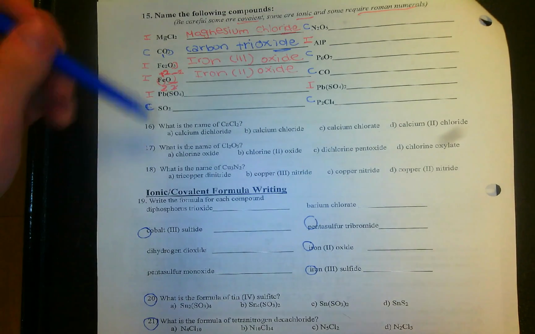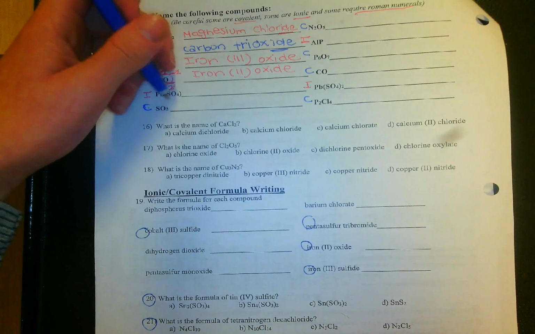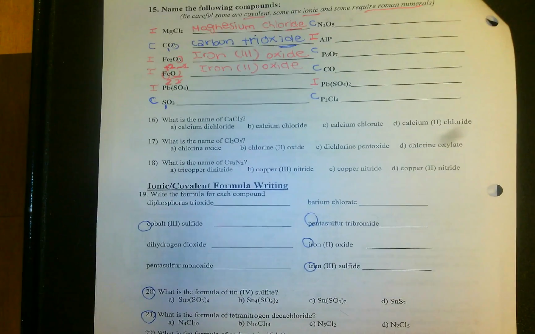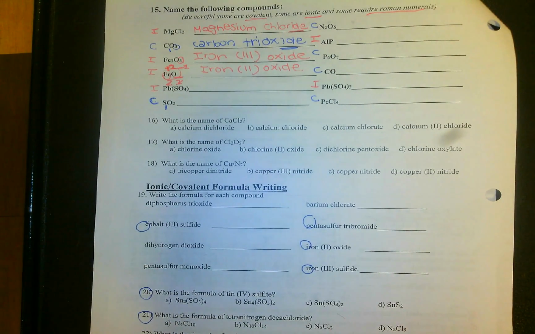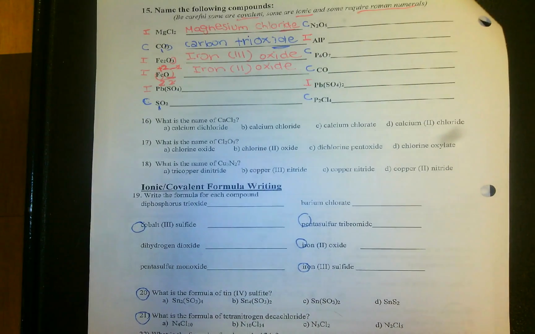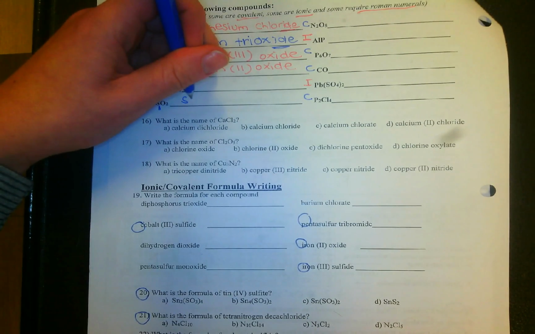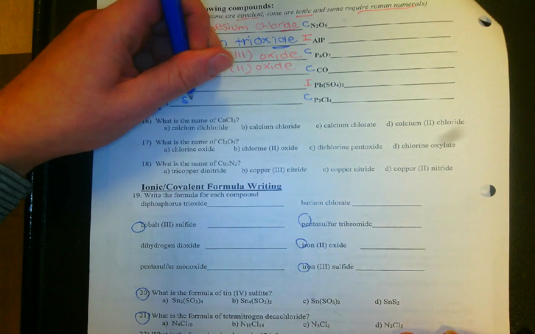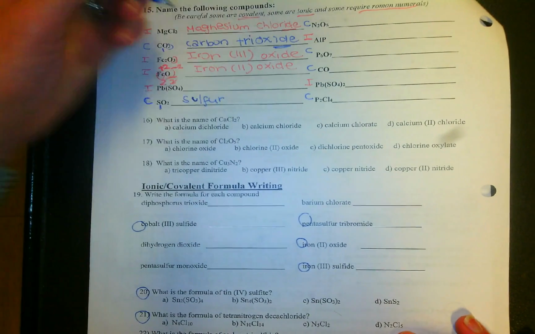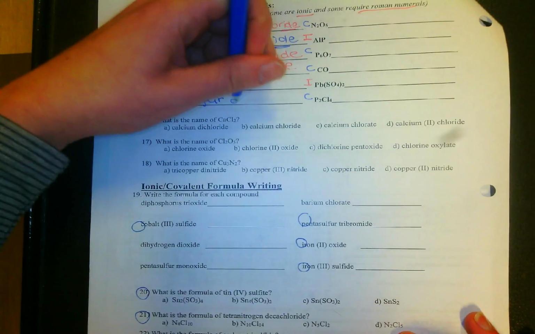Okay, so let's keep going. Let's do another covalent. We'll do this one. This again, understood 1, but we don't need to name mono at the beginning because mono never ever goes on the first element, only the second element. So that's going to be S. So we're going to name it sulfur. And how many are there? 2 dioxide.